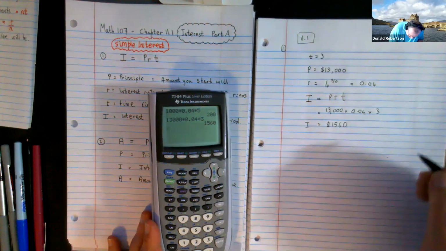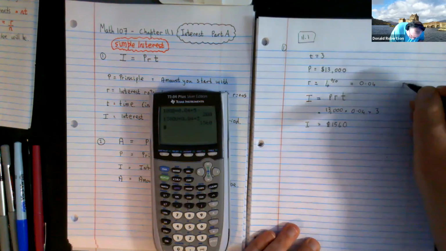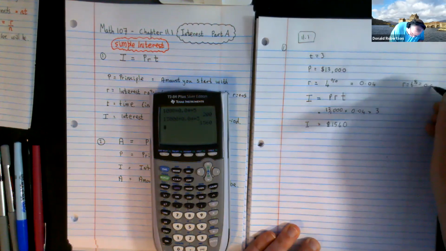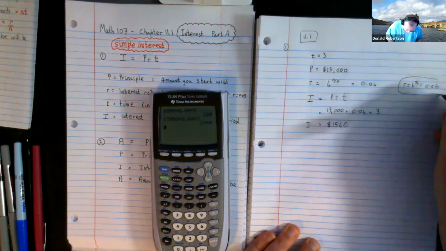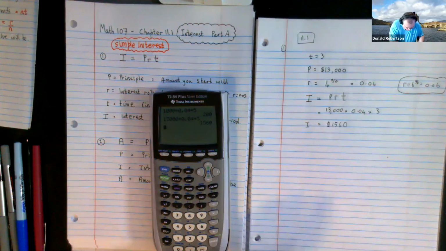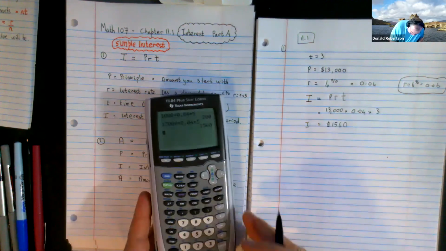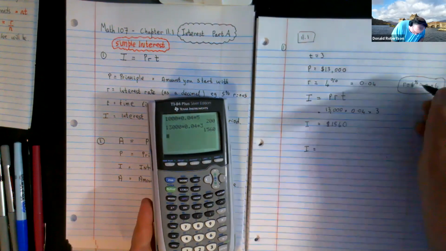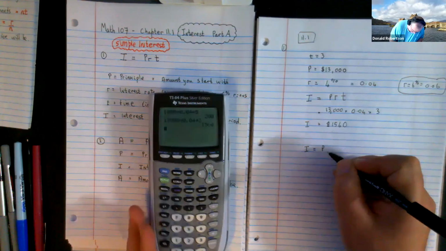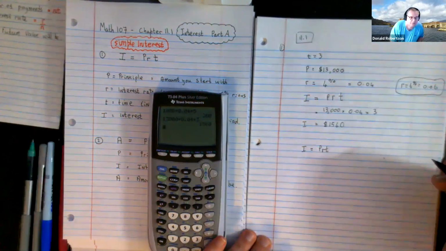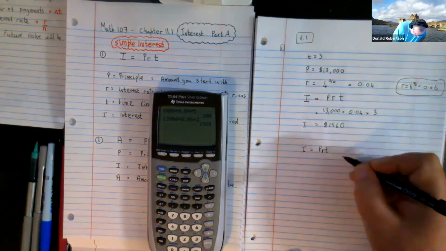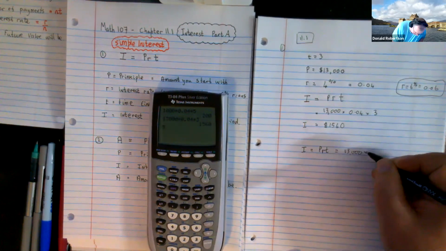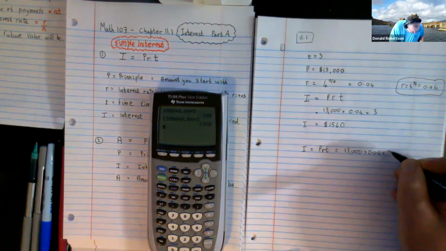And if the interest rate was 6%, so imagine I went to a different finance company and they give me that, then my interest will still be using PRT. This is going to be 13,000 again, times 0.06 times 3.